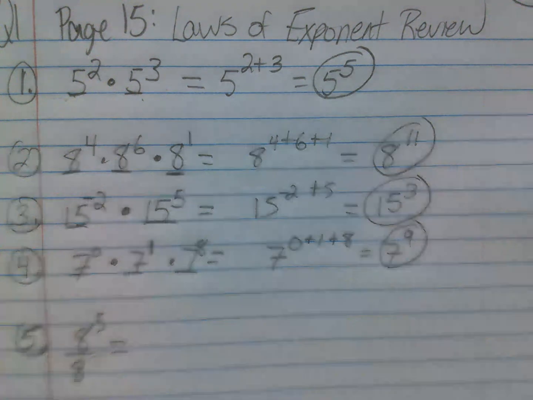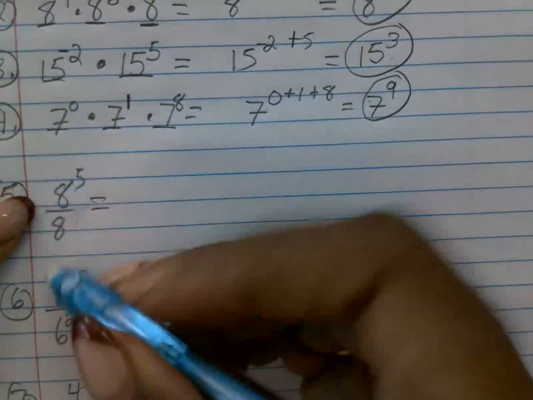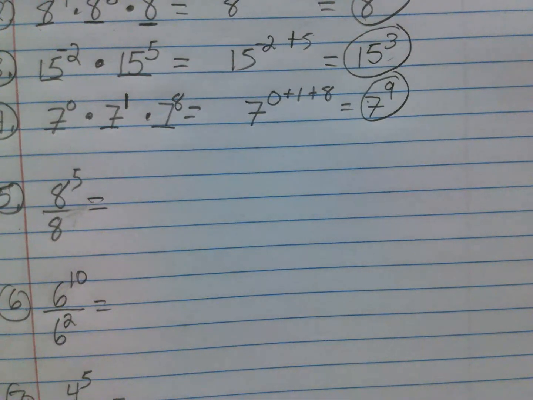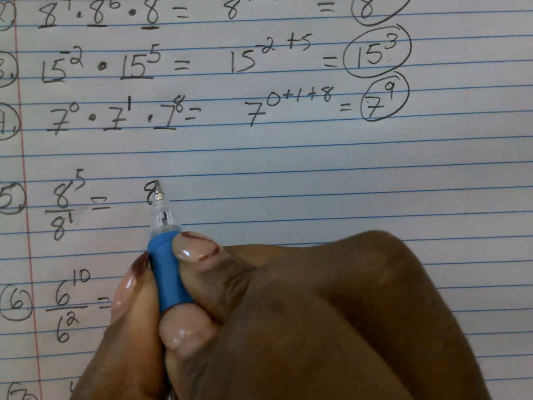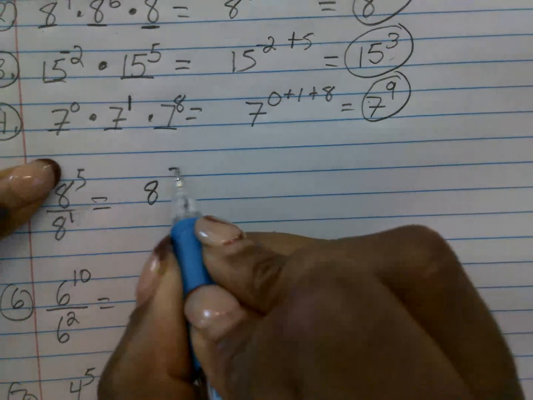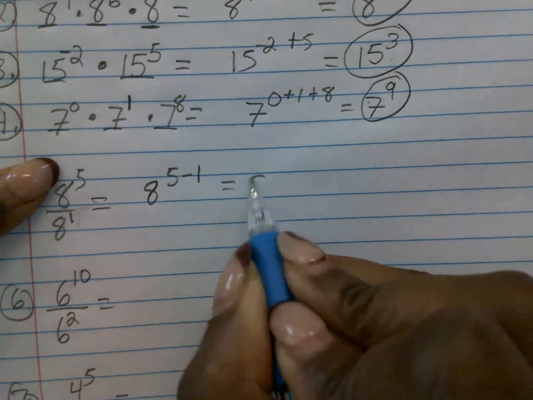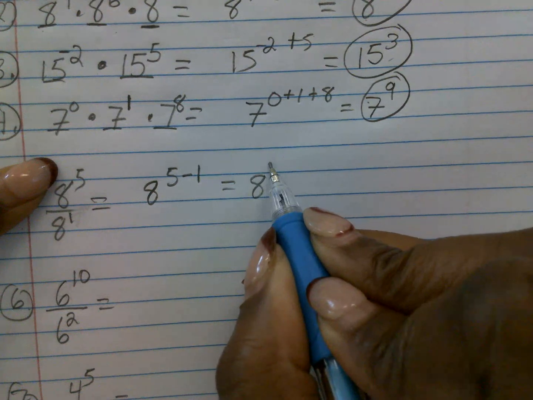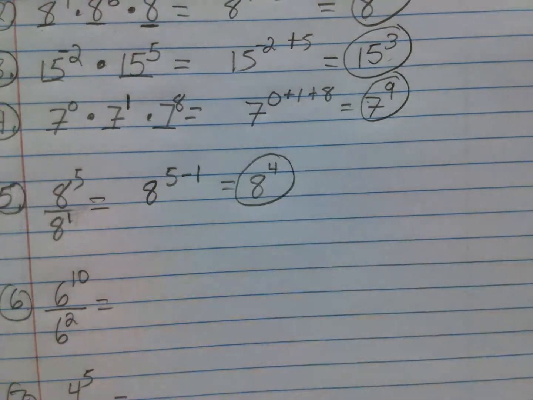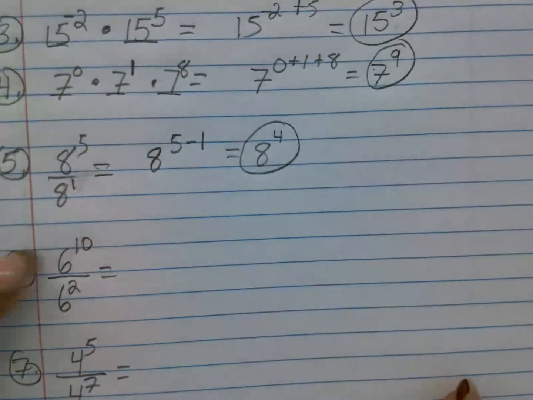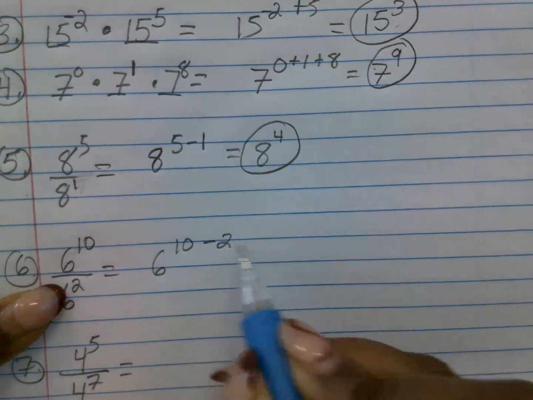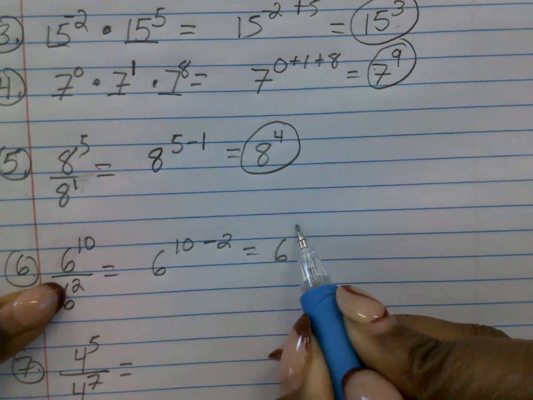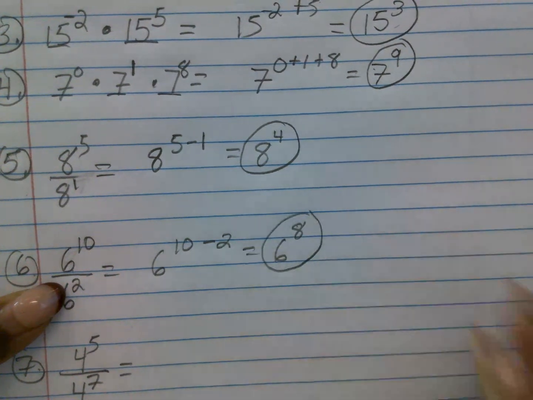All right. Look. Number 5. You're dividing, so you subtract the exponents. Remember, when you don't see an exponent, it's automatically 1. The bases are the same. The top exponent minus the bottom exponent. This gives us 8 to the what power? 4. Okay? We're doing the same thing for number 6. The bases are the same. Top exponent minus bottom exponent. That gives us 6 to what power? 8th power. Good job, y'all.